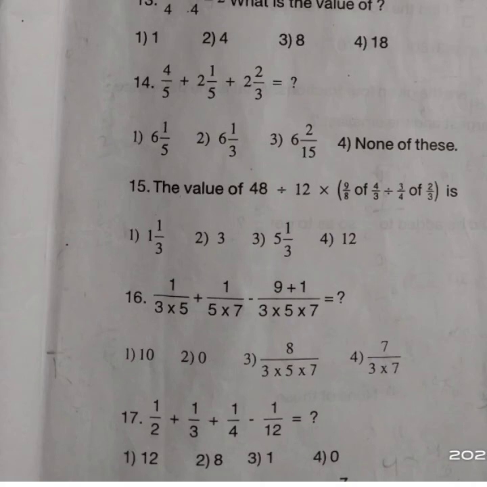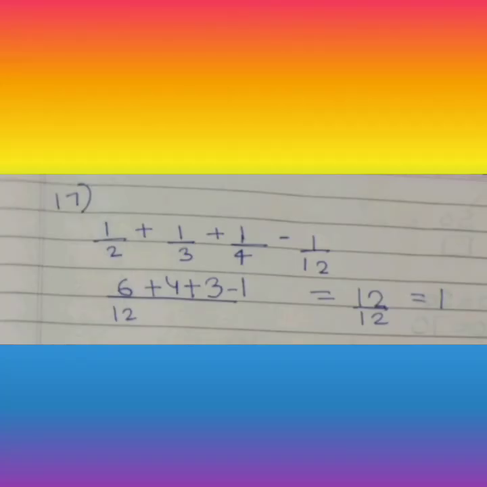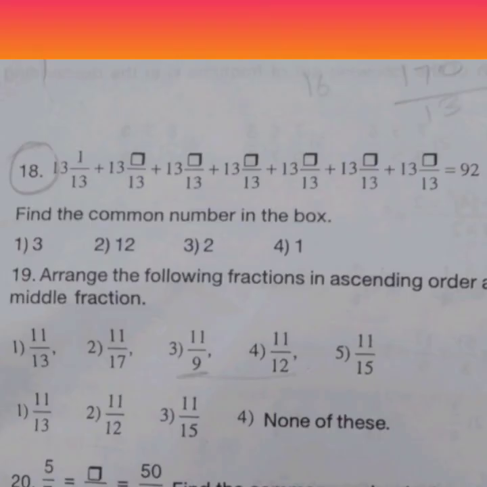Now 17th question. 1 by 2 plus 1 by 3 plus 1 by 4 minus 1 by 12. Now we can first do all the things in one step only. For that we have to find the LCM of 2, 3, 4 and 12, which is 12. So 2 6s are 12, 1 6s are 6 plus 3 4s are 12, 1 4s are 4. 4 3s are 12, 1 3s are 3 minus 1. So 6 plus 4 is 10, plus 3 is 13, minus 1 is 12. So 12 by 12, which is 1. So the answer for the 17th question is 3. 1.